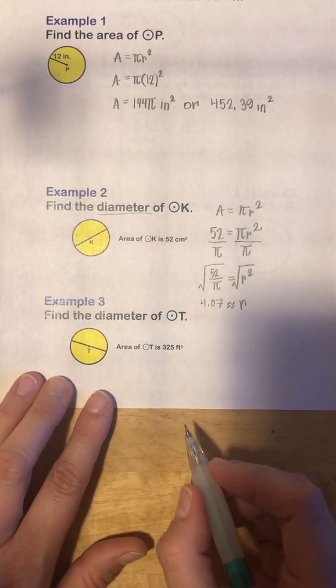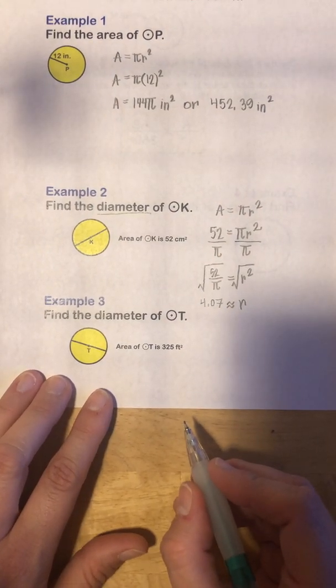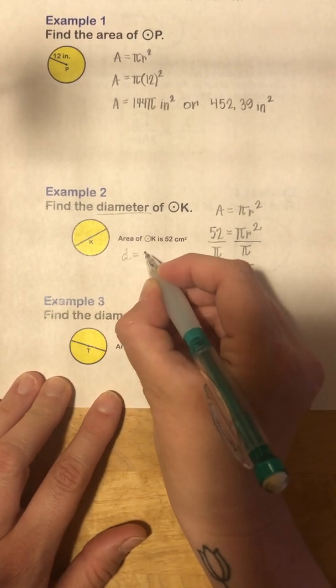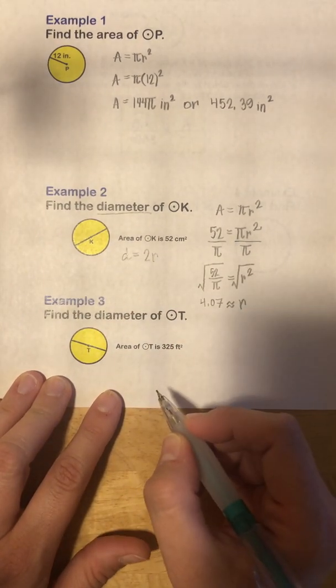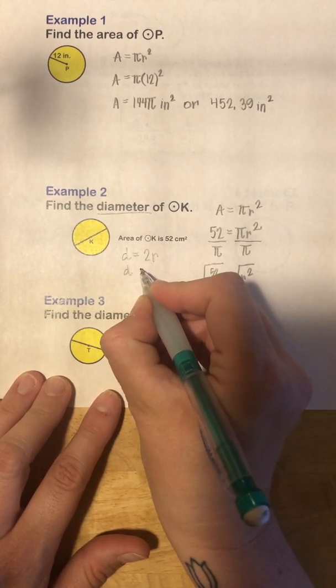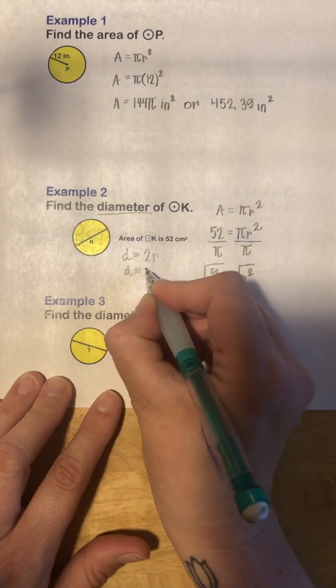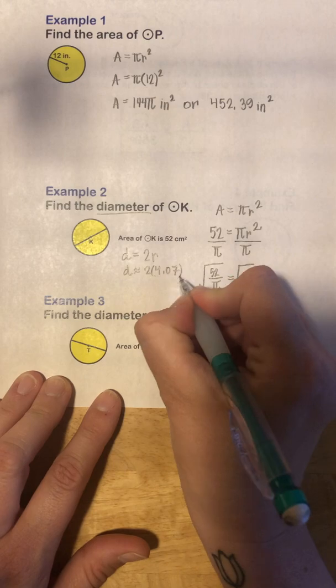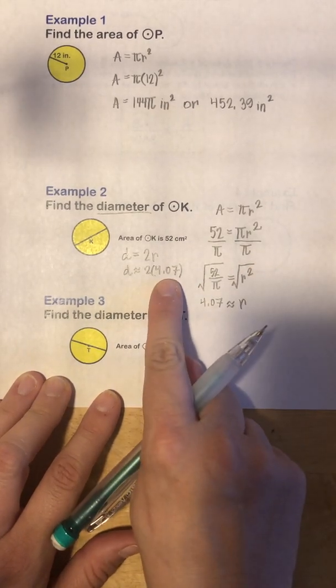Now our math looks good, but this is not the final answer because the question wants us to find the diameter. So what do you guys remember from the last chapter about the diameter? Well, the diameter is twice as large as the radius. In other words, it would take 2 radii to equal the diameter. So I'm going to plug in 4.07 for the radius. Notice I put that approximate sign there because this is an approximate answer.